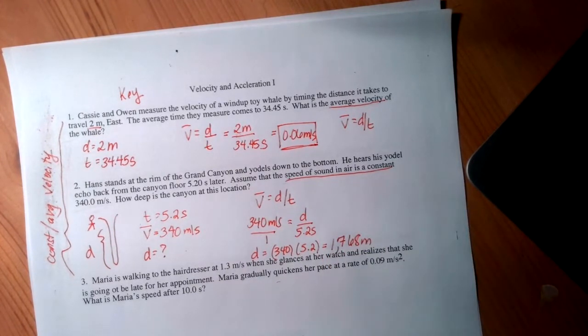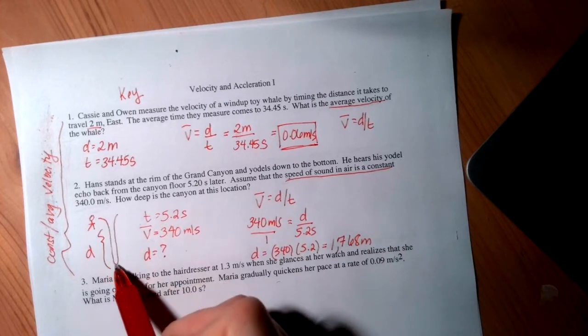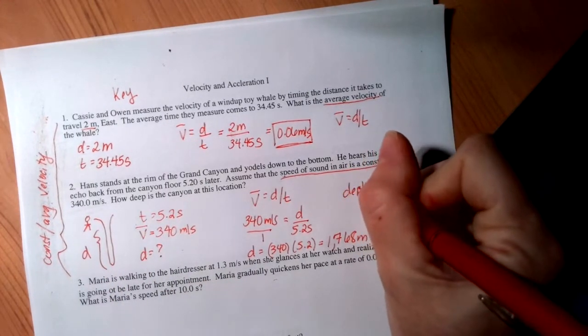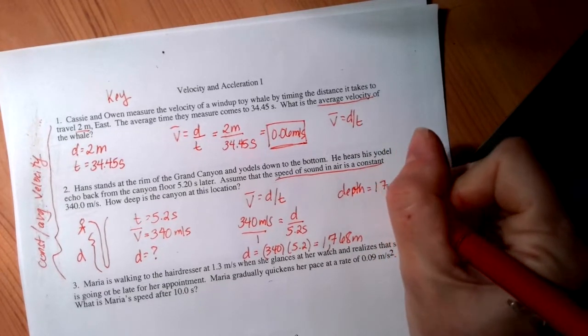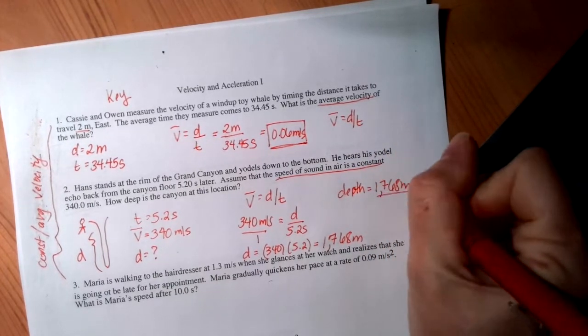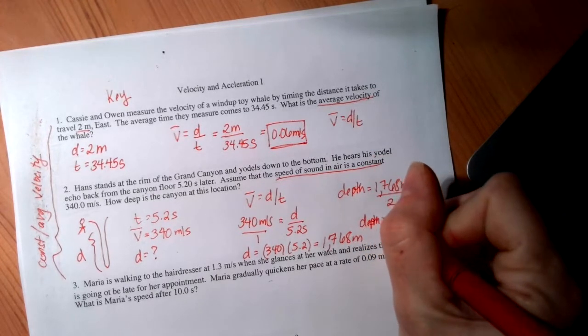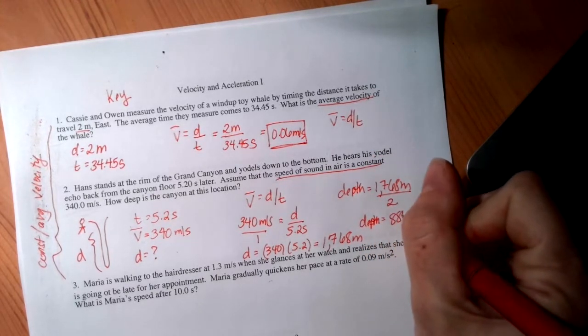Now, that is the distance the sound traveled, and the sound went down and then back up. So to find the depth of the canyon, we actually have to take that number and split it in half. And so the actual final answer of the depth is about 884 meters.